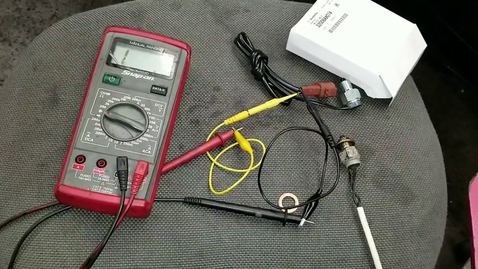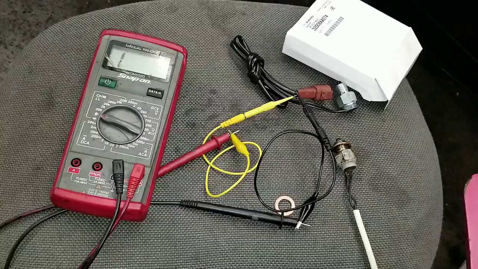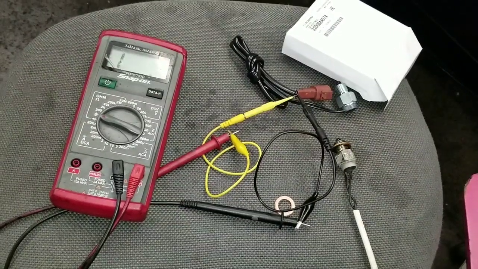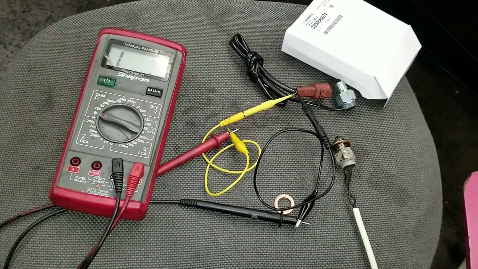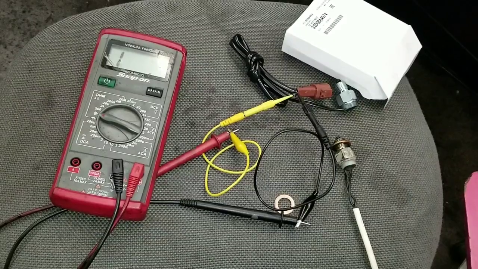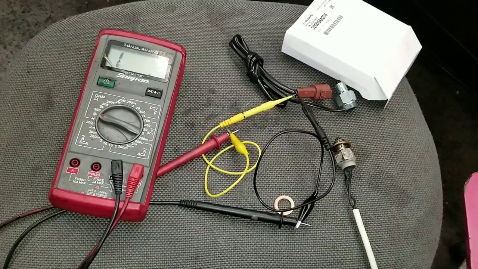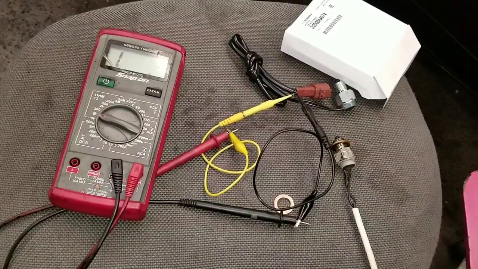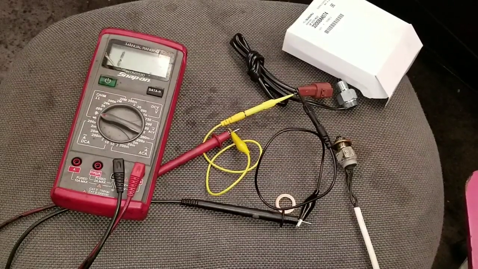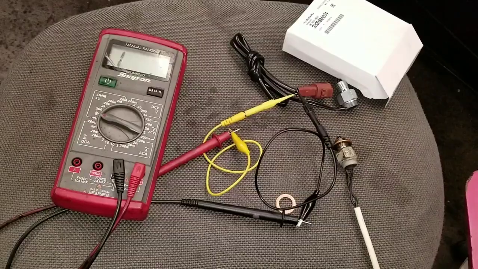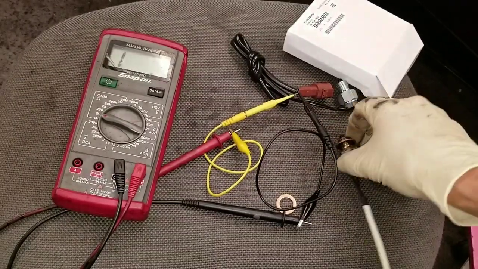The code that you usually have a problem with is P0519. P0519 is for the idle control system, and just by changing that switch, you'll fix the problem most of the time. I recommend cleaning the idle control valve at the same time, but this is usually the problem.